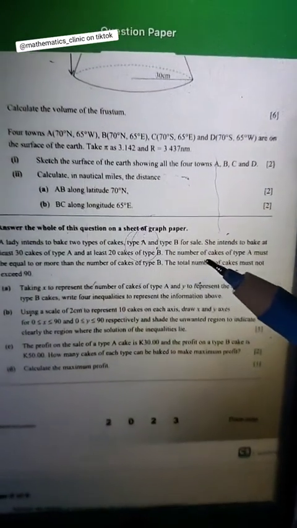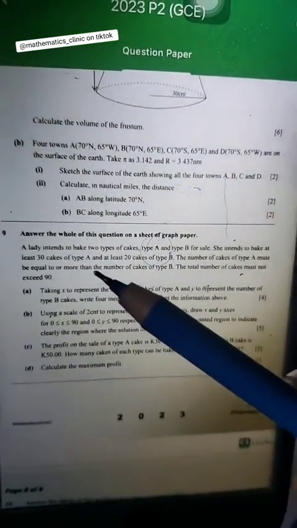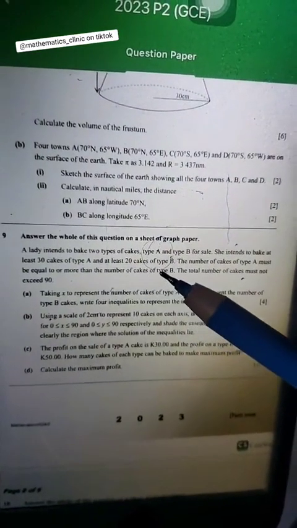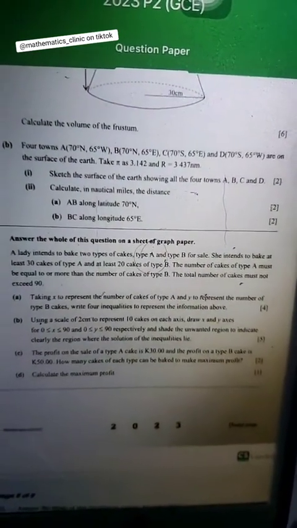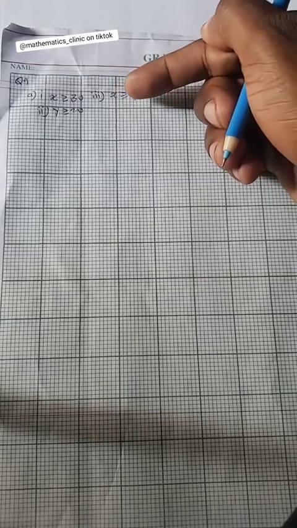Then inequality 3. The number of cakes of type A must be equal to or more than the number of cakes of type B. So it will be X should be greater or equal to Y. Because the number of cakes of type A, which is X, must be equal to or more than the number of cakes of type B. So it is X is greater or equal to Y.